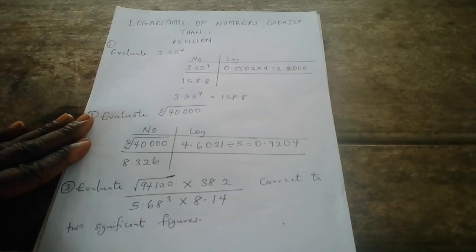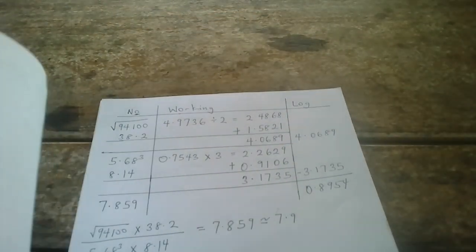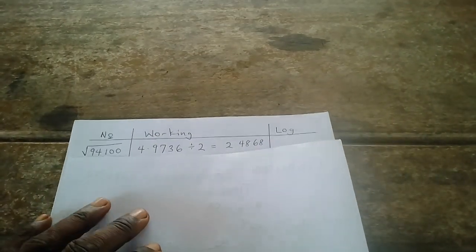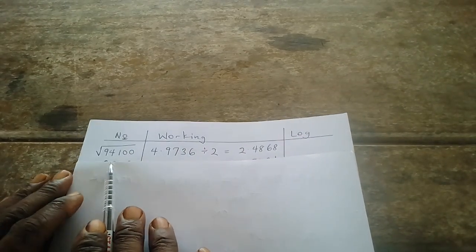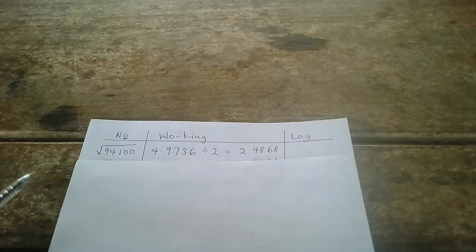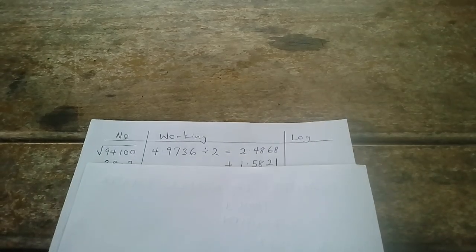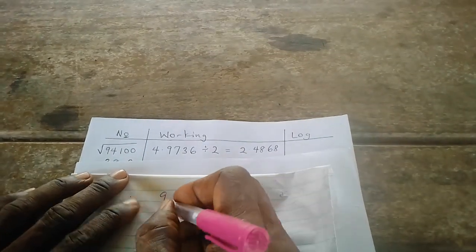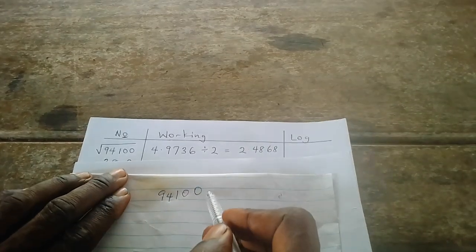Now, let's follow how it's going to be done. First of all, you have 94,100. So you look for the logarithm. You check your logarithm table. As I've told you earlier, you realize that here when you have 94,100, this is a whole number.